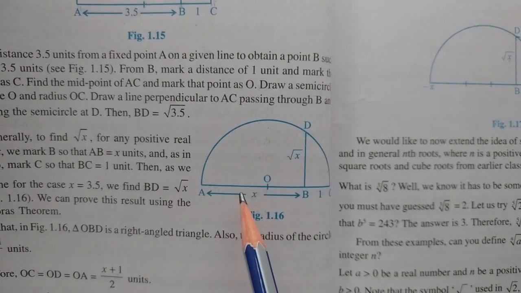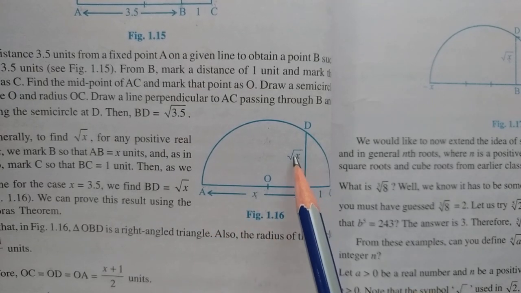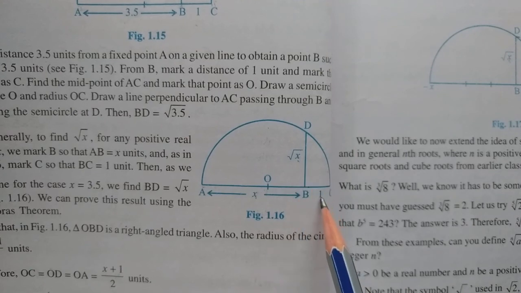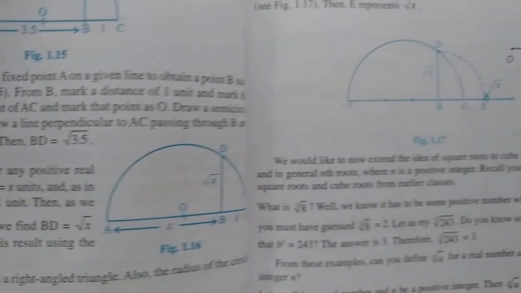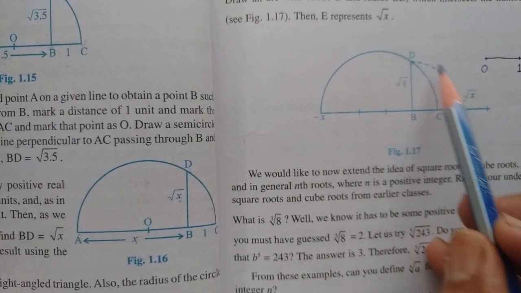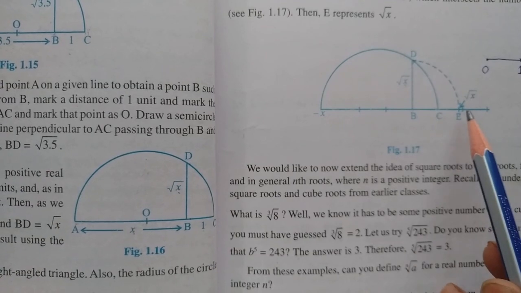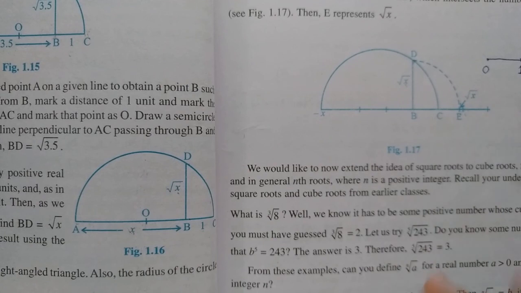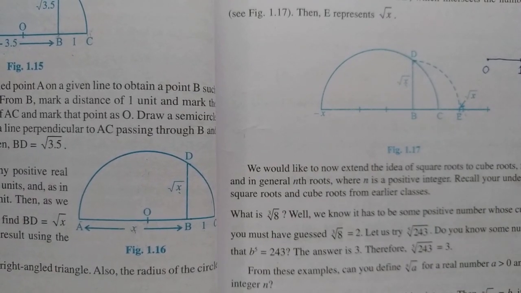Now children, here the method is this way, children. This is x, any measurement. Square root of x you will get here, and this is already taken as 1, and from this point you draw, so that will be root x. Root x means any number you have taken here, that answer you will get here. So by that way, children, you can do it.